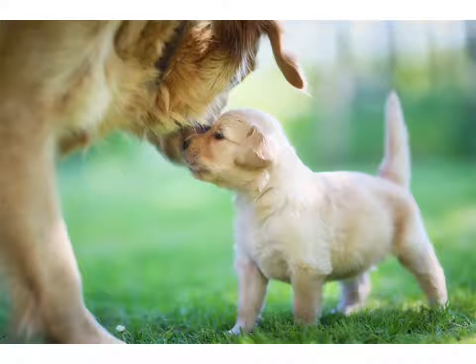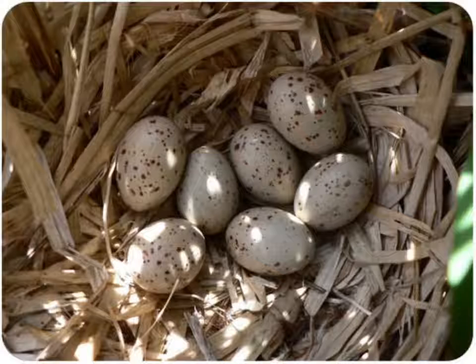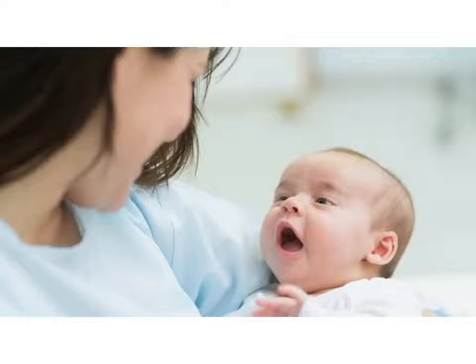It maintains the continuity of life on earth. Now, the mode of reproduction varies in different animals. Some animals produce their young ones through eggs, like birds, whereas some animals give birth to young ones, as we see in cows, cats, and human beings.